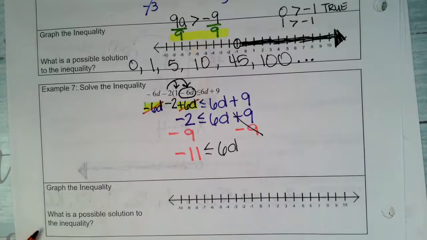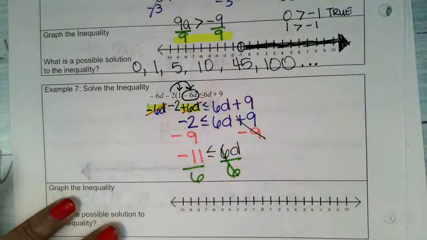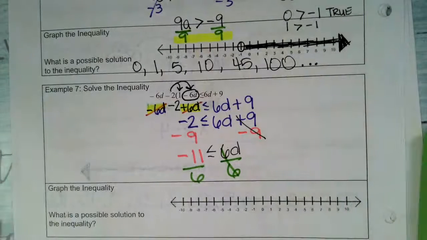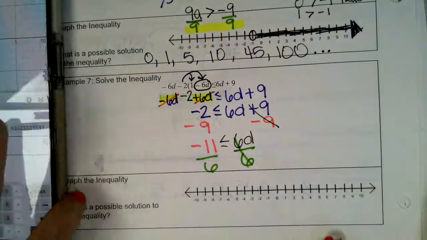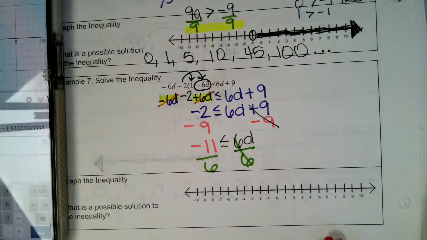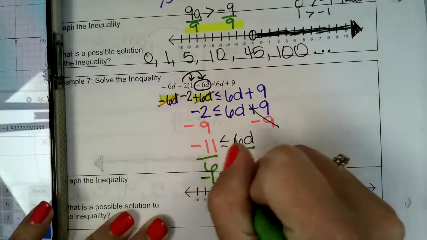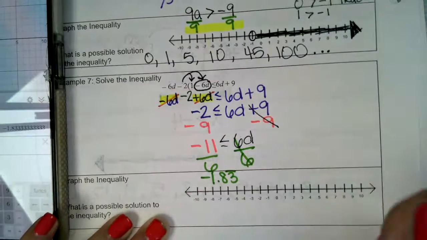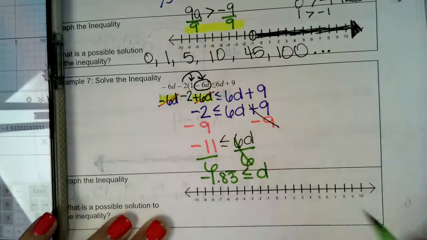Now, my goal is to get that d by itself, so I've got to get rid of the 6. In order to get rid of the 6, I'm going to divide by 6. 6 divided by 6 is, I'm sorry, it's not 0. It's 1. And then when you type in your calculator, negative 11 divided by 6, it's going to give you a decimal of negative 1.83 repeating. And that's going to keep repeating. And then since that number 6 was positive, I'm going to just drop down my inequality, and it's going to be a d.